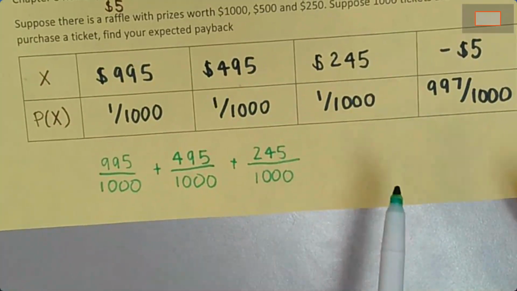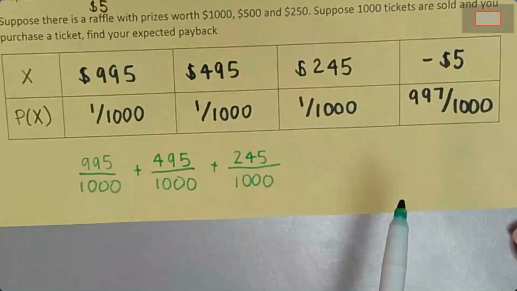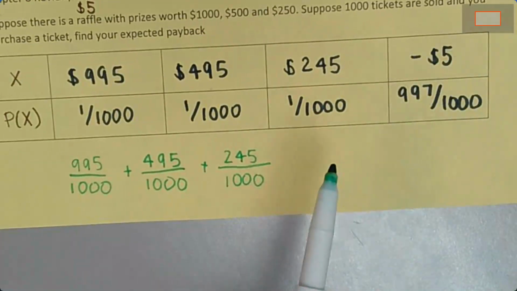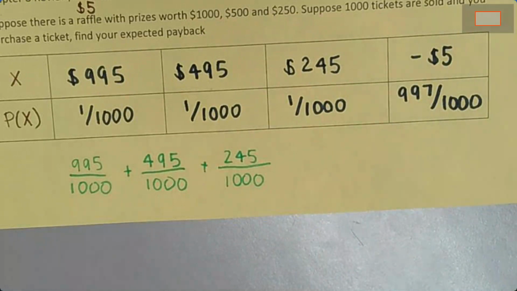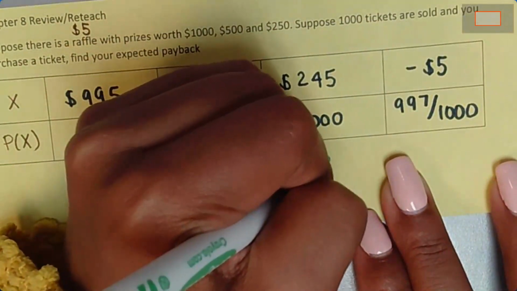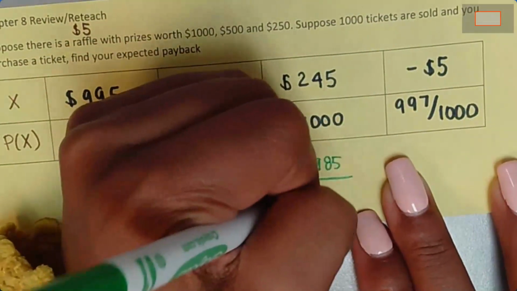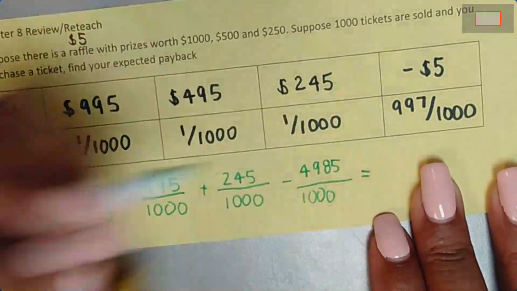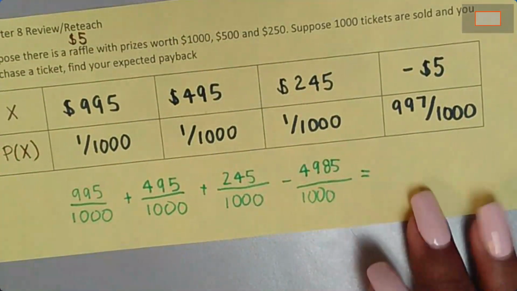Because remember, when you're multiplying a number and a fraction, you just multiply the numerators. Now, this one I am going to have to multiply out, right? So I need to do -5 times 997. So that's going to be minus 4985 over 1,000.